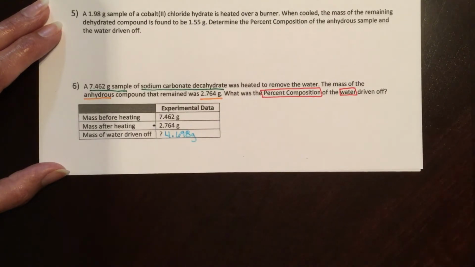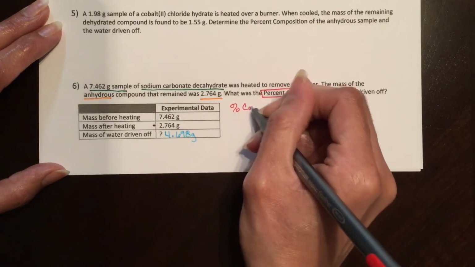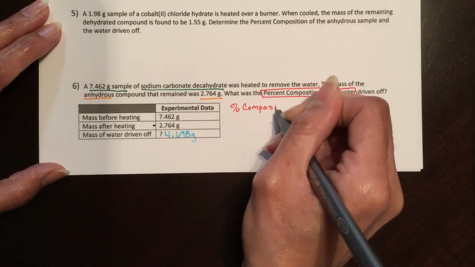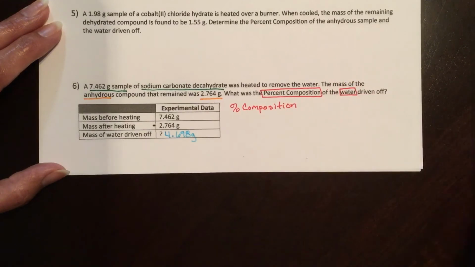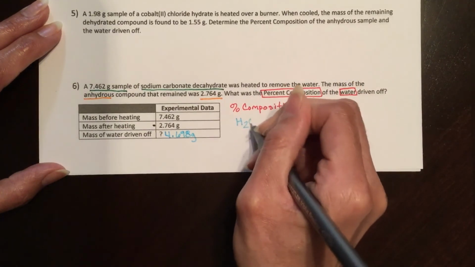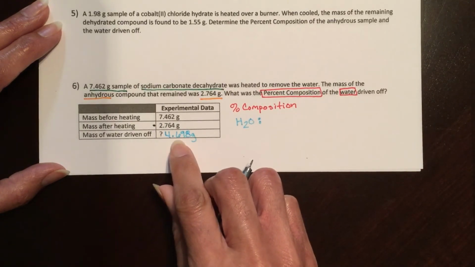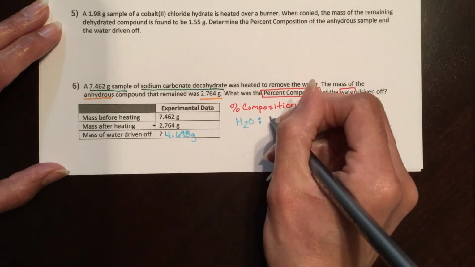And the beauty to this is we only have to do one. So percent composition. And in this case, it's going to be of water only. So get the part that's water, 4.698.